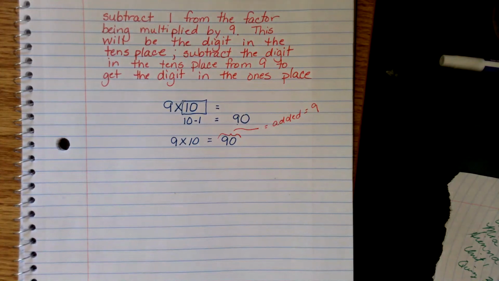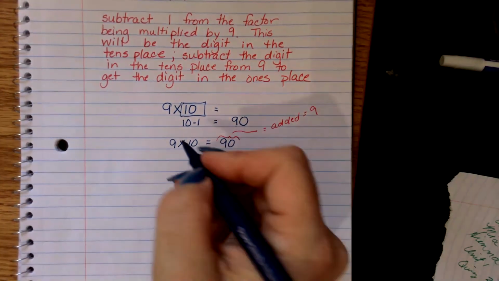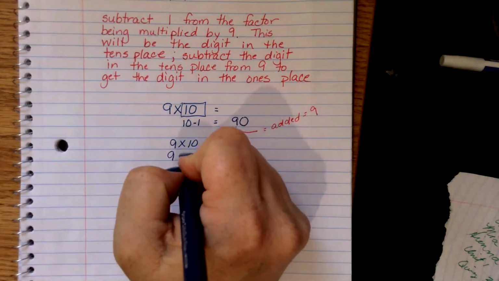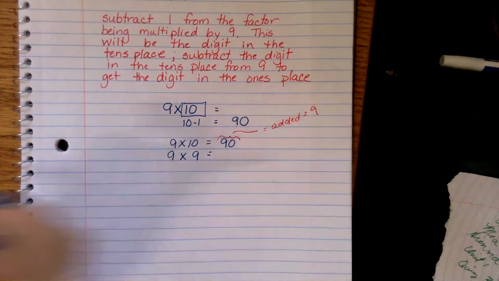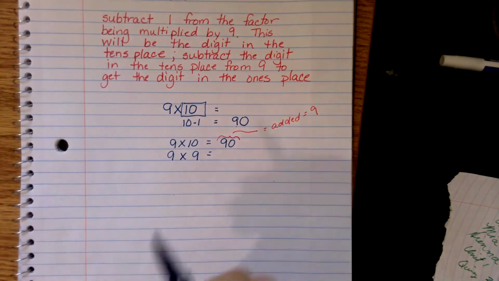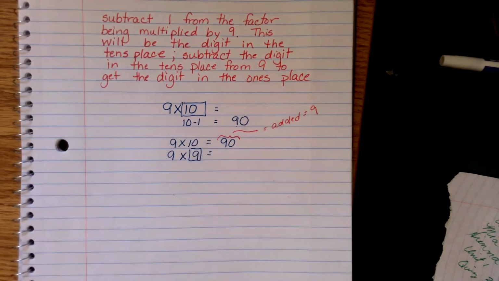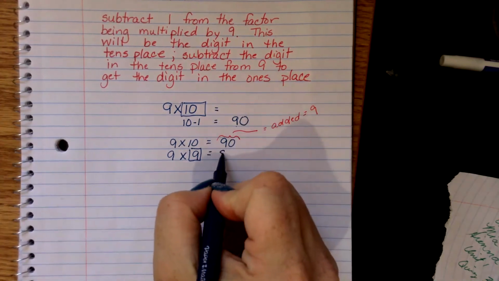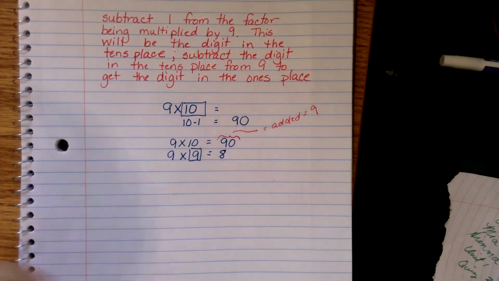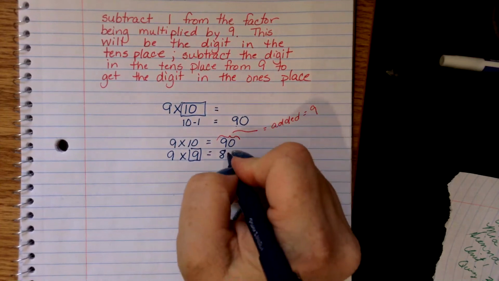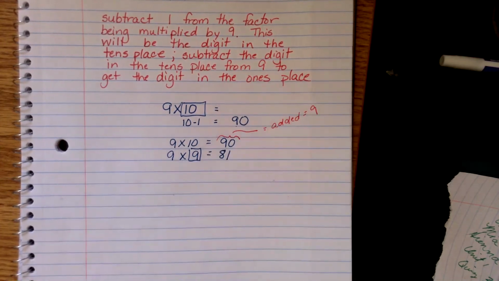Now, there are lots of really cool patterns with the 9s. This is one way to show it. So if we did 9 times 9, well, take 1 away from what we're multiplying by. That's going to be 8. Take 8 away from 9. That's going to be 1. 81. If we add 8 and 1 together, they equal 9.